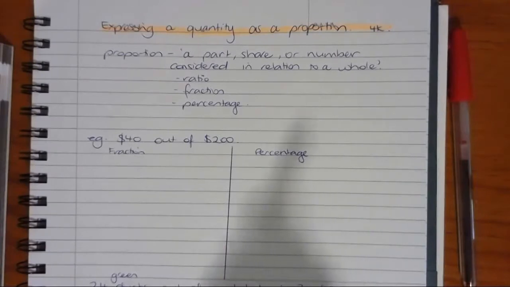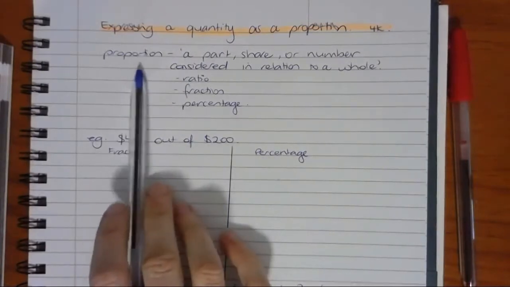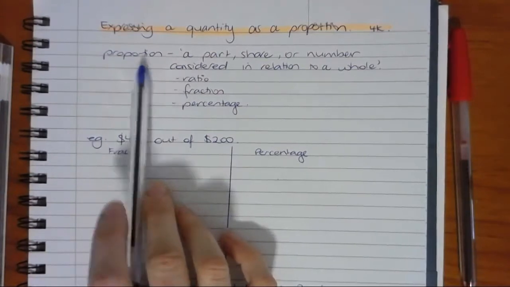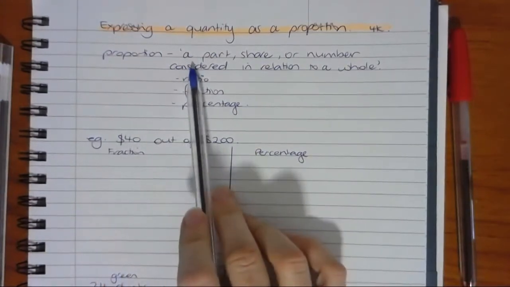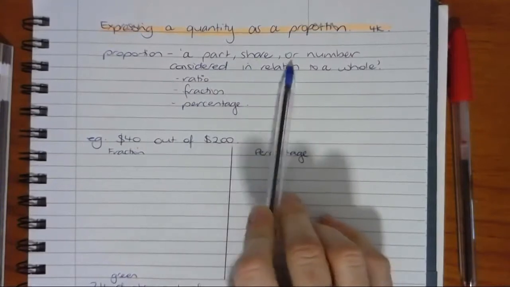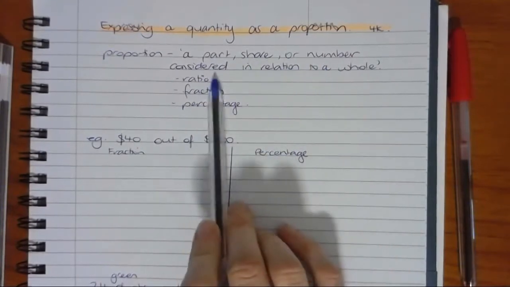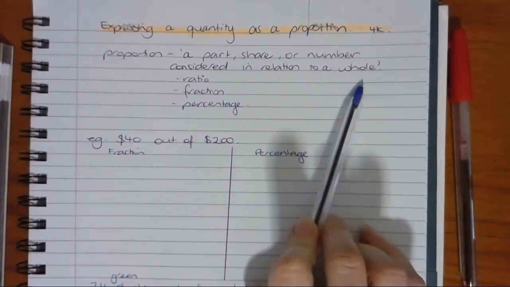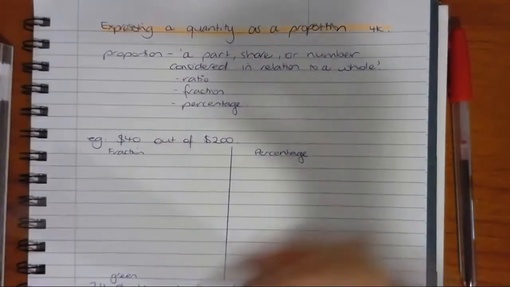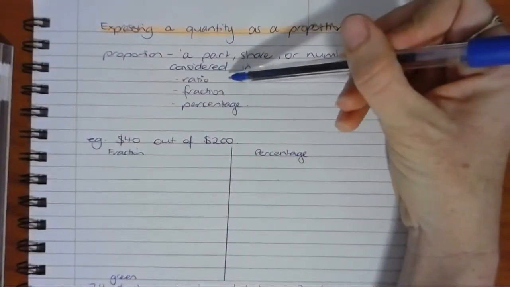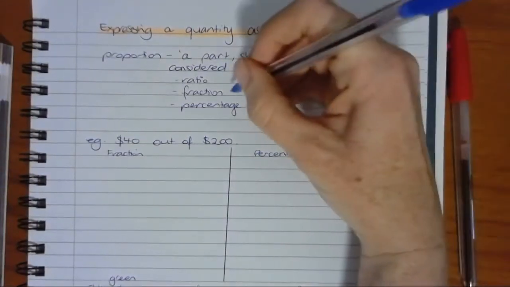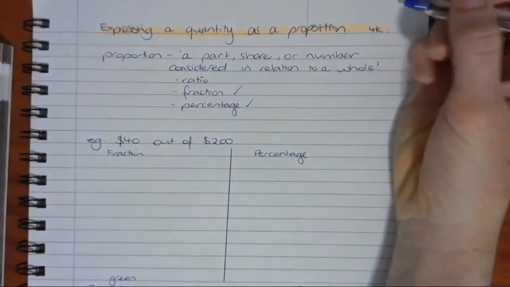Okay, so key to this idea is your understanding of the word proportion. So this is just straight from a dictionary. The definition is a part, share, or number considered in relation to a whole. So a whole part, a whole share, or a whole number. And you can express them in lots of different formats. Three of them are ratios, fractions, and percentages. I'm really just going to talk about these two today.